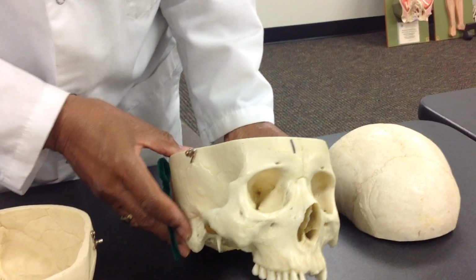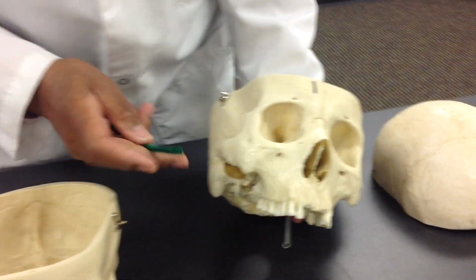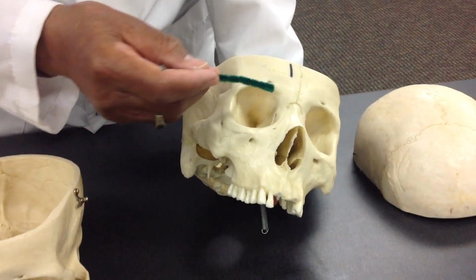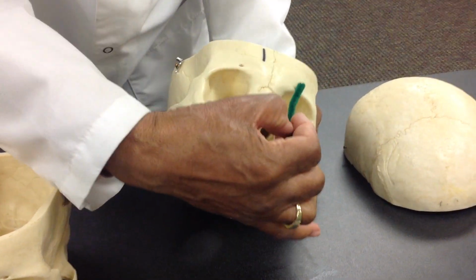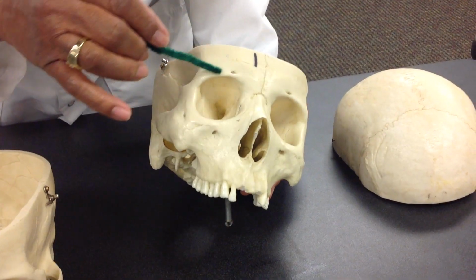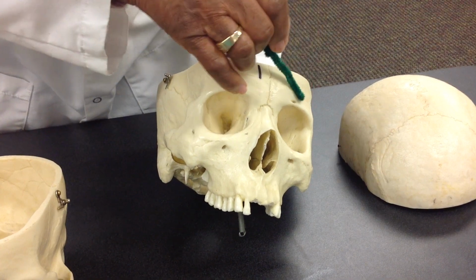Next would be the superciliary arches. They are going to be found just underneath the eyebrows. So this region here would be an indication of the superciliary arches.